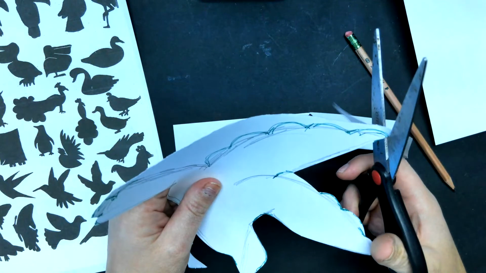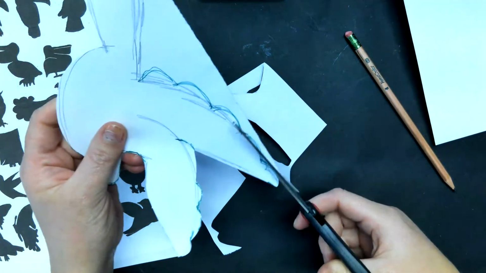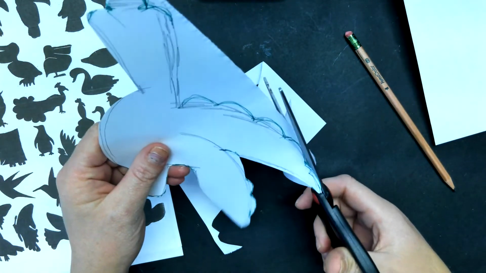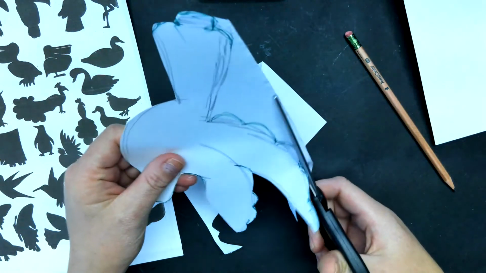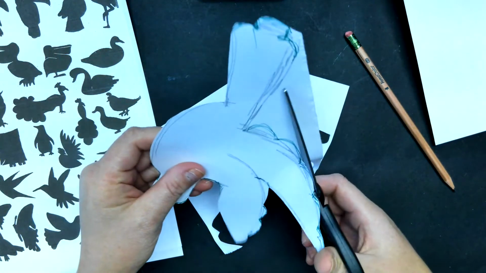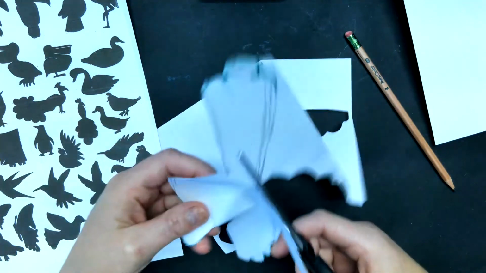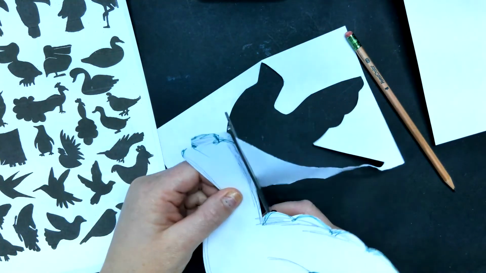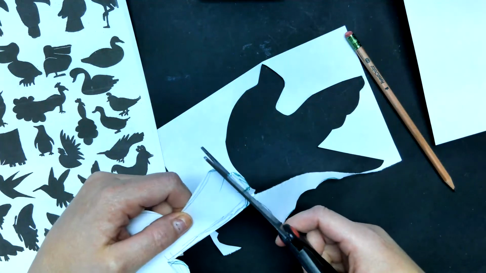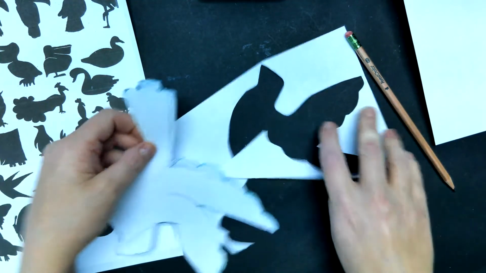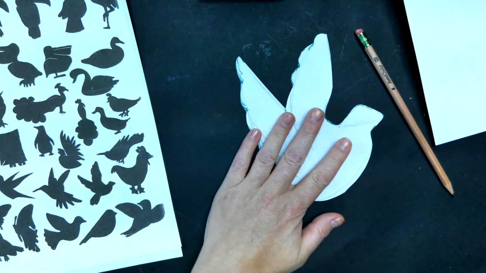Now, one of the things you can always do is type in animal silhouette if you are looking for one or you don't have our packet. And you can see what shapes would it make if it was just the outline, if it was filled in all the way. Okay, so I've got my template.